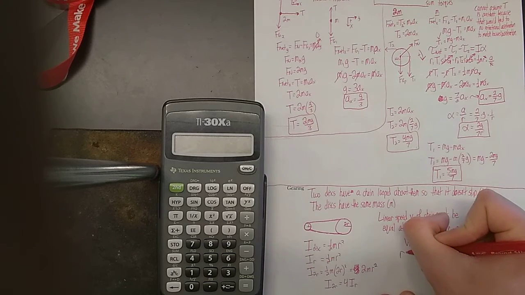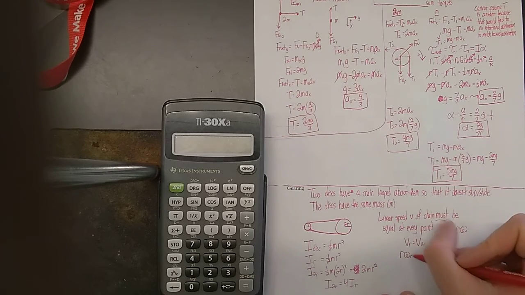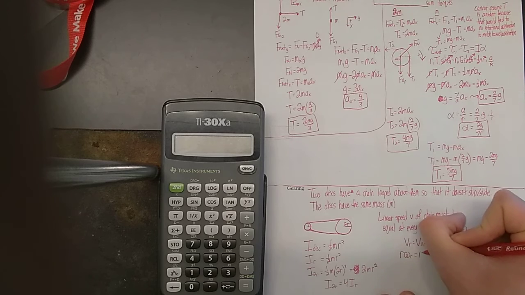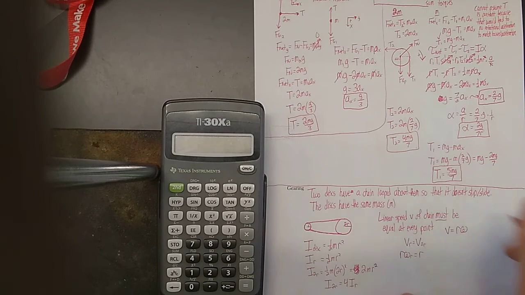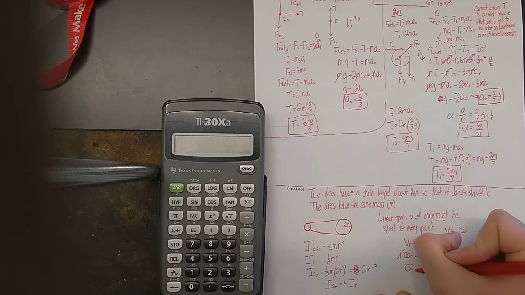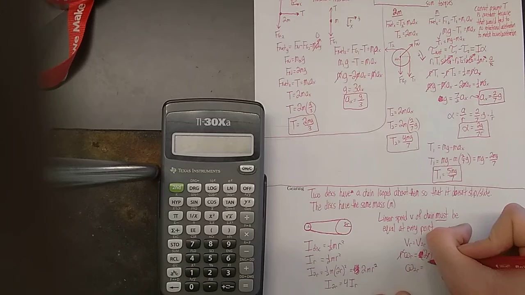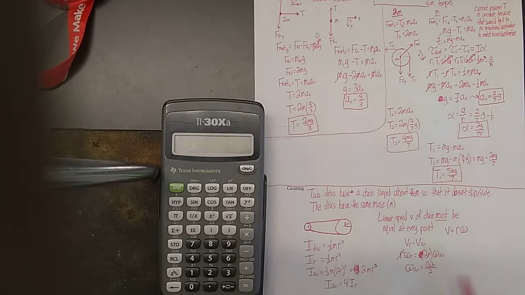That tells us that r times omega of the smaller disk equals r times the omega of the bigger disk. But r for the bigger disk is twice as big. So it's going to be 2r times omega for the 2r disk. I can cancel the r's on both sides, and what I end up with is omega for the bigger disk is half of the omega, the angular speed for the smaller disk.